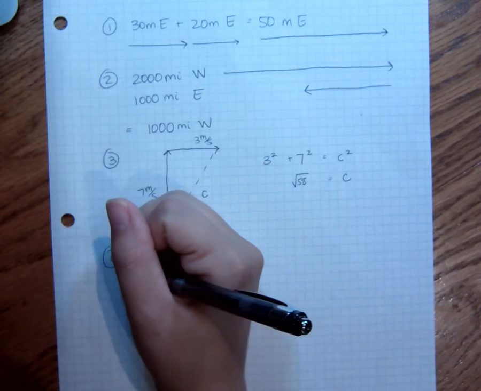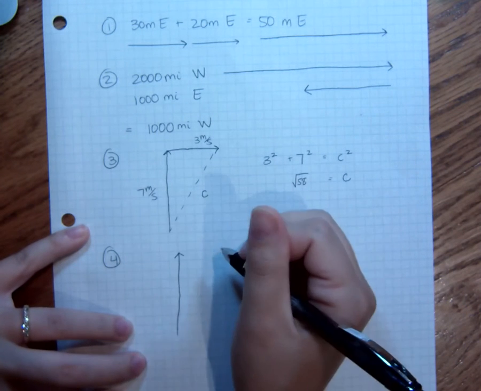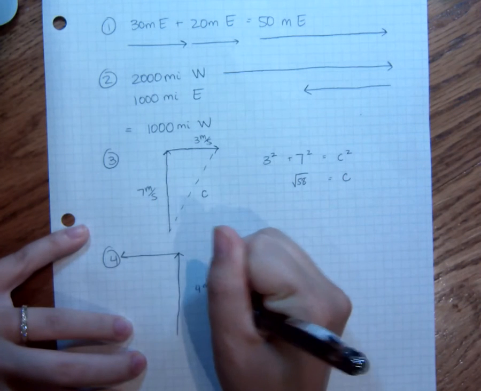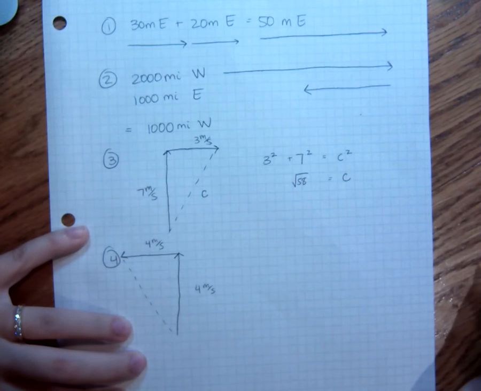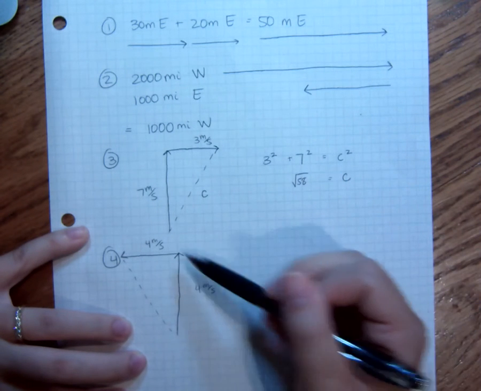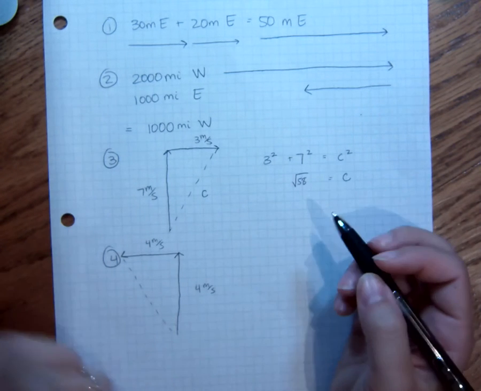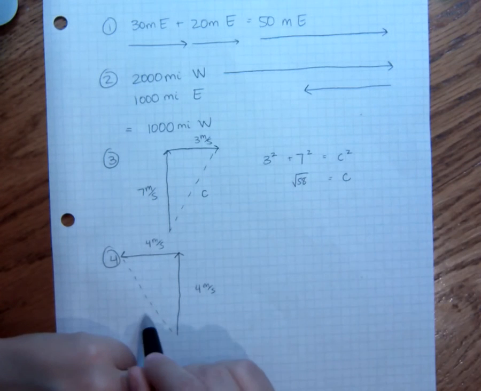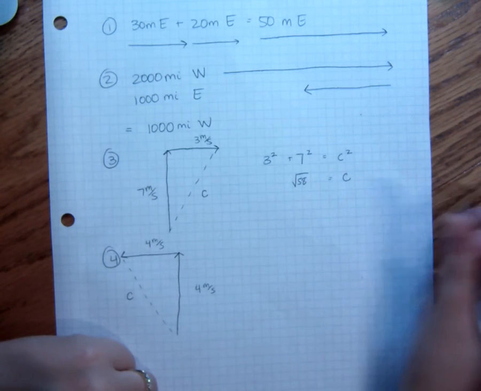Number 4, "4 meters per second up and 4 meters per second to the left." Alright, this angle should be 45 degrees because I have two legs that are the same side, and if that's the case, then these angles are going to be congruent. But let's do the math. Oh, actually never mind, sorry guys, we're not trying to solve for angles, we're trying to solve for length.